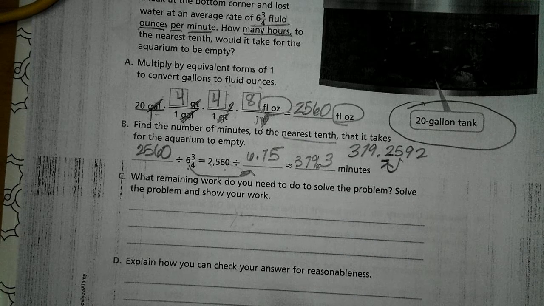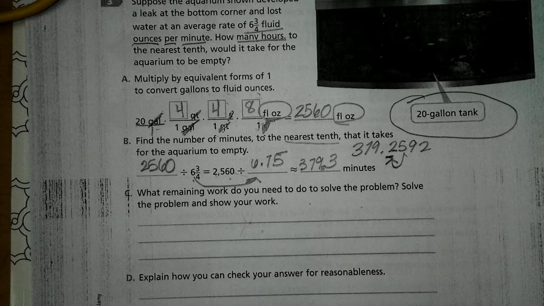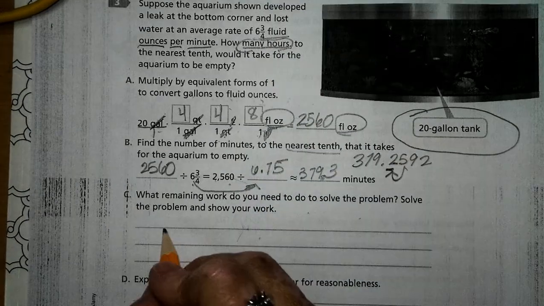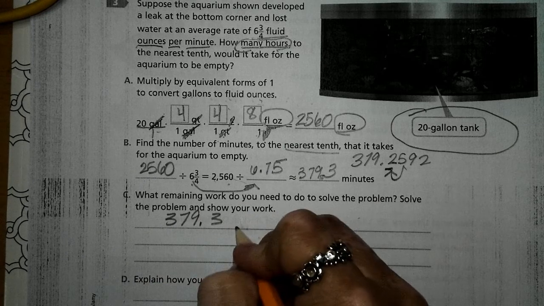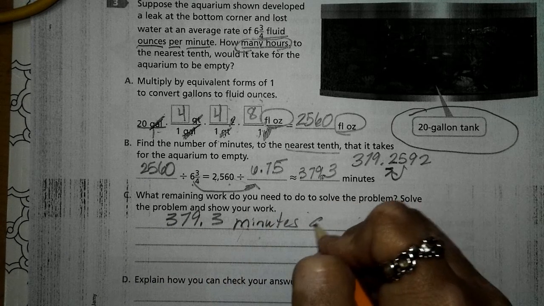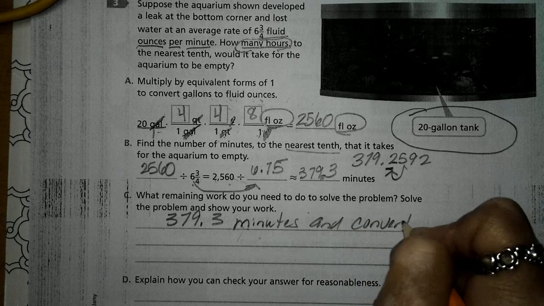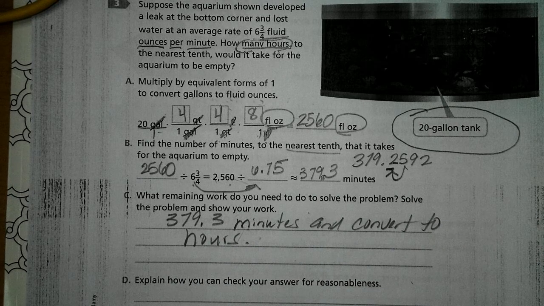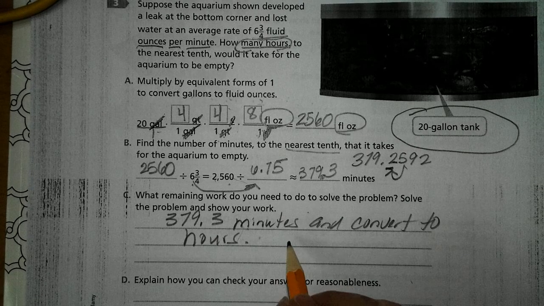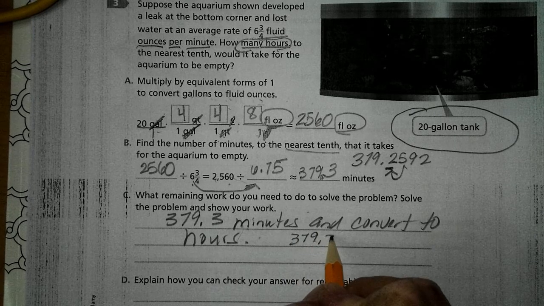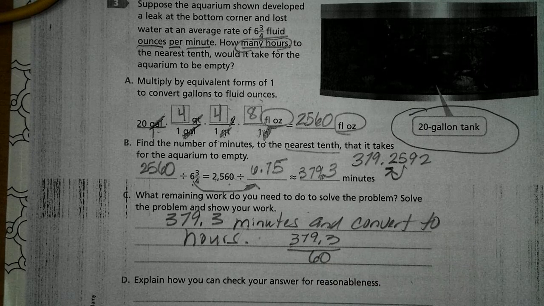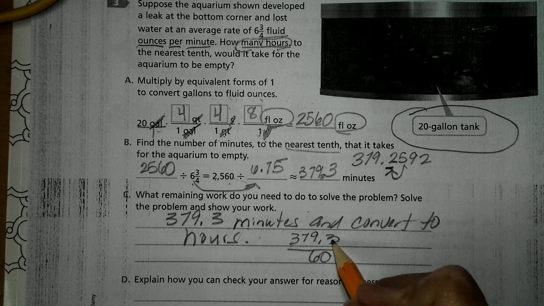Now what do we got to do? It says, what remaining work do you need to do to solve this problem? What did we want it in? Hours. Yeah, so we have to take 379.3 minutes and convert to hours. So 379.3 divided by 60, because there are 60 minutes in 1 hour.